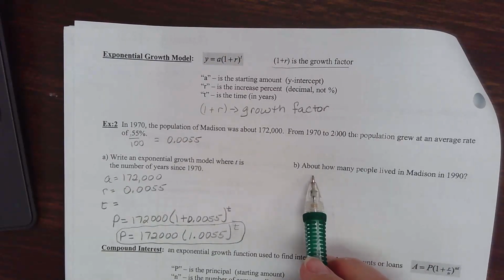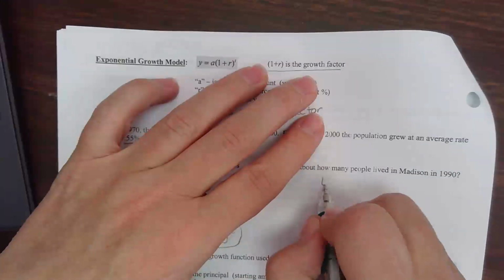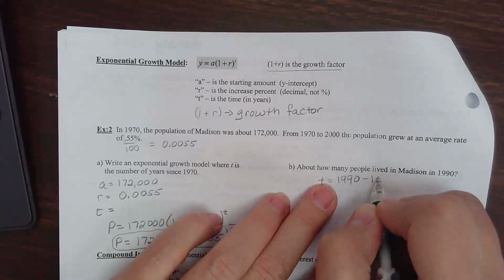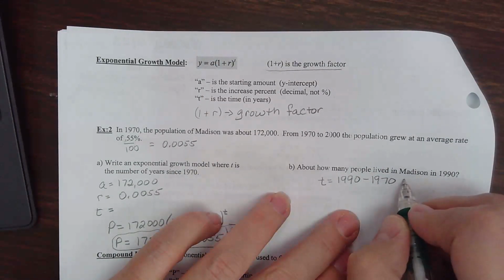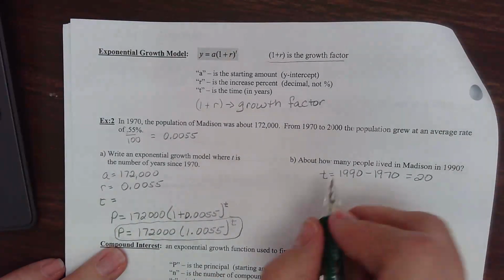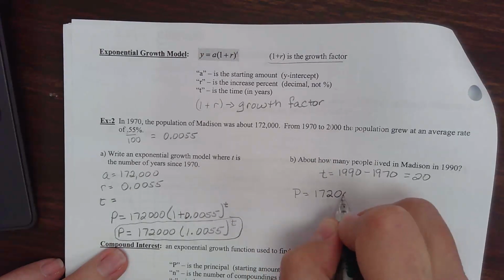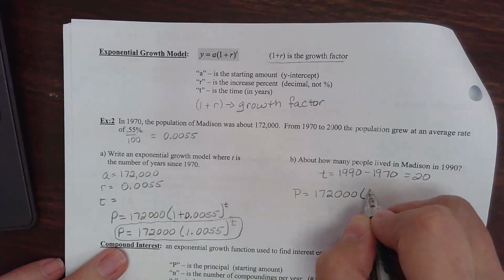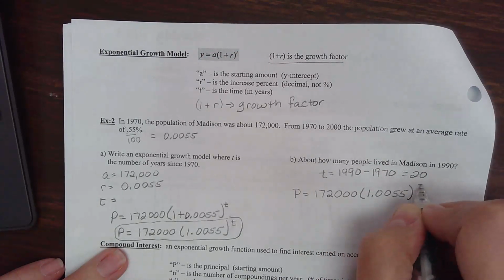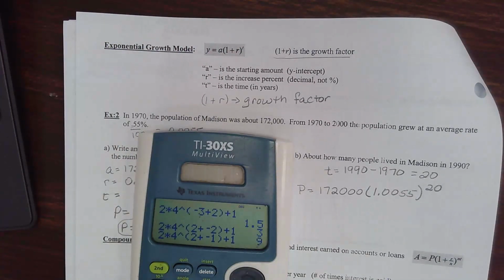So now here it's asking about how many people lived in Madison in 1990. Okay, so our time is from 1990 minus the 1970, because 1970 was our starting year. So our T is 20. So we're going to take that and sub it in for T. So our population is 172,000 times 1.0055 to the 20. Okay, so we're just going to put that in our handy dandy calculator.